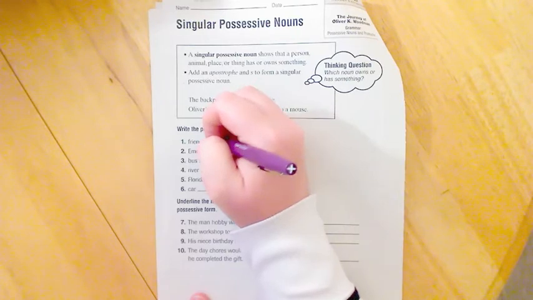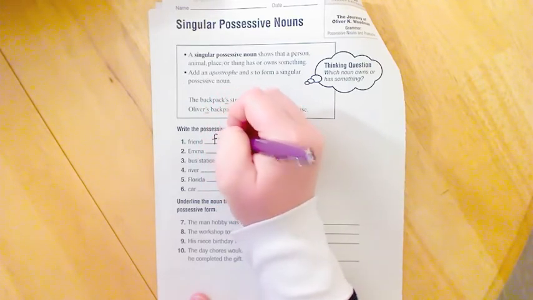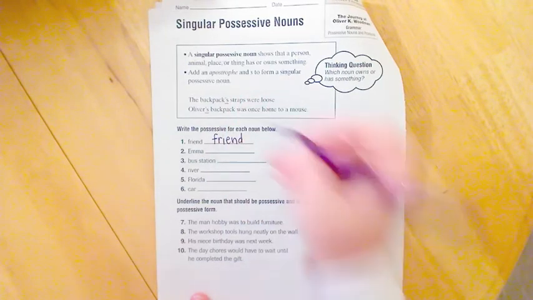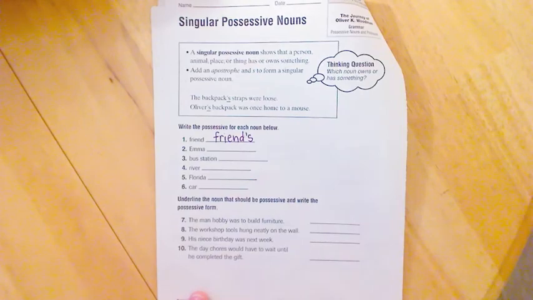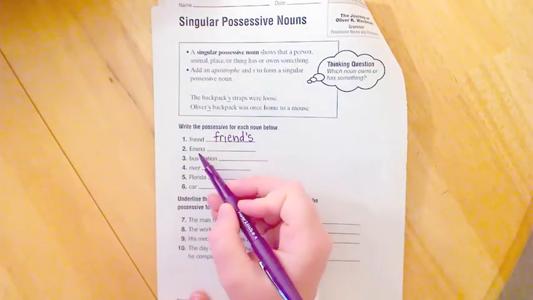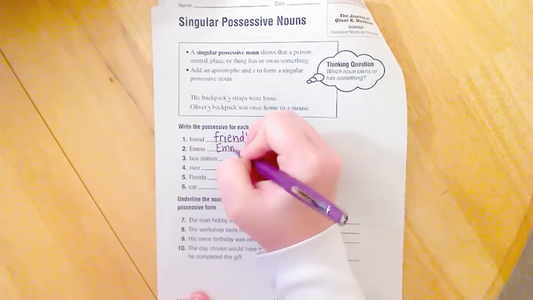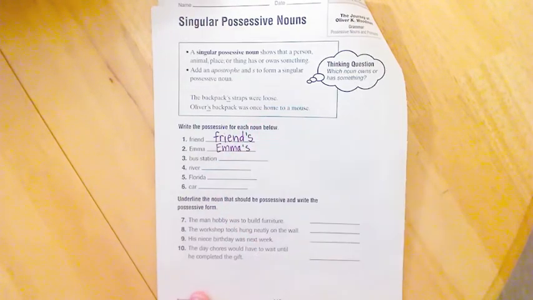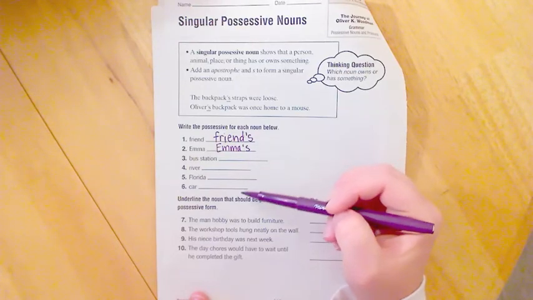That shirt is my friend's. I write the word friend, apostrophe S. As simple as that. Emma, that backpack is Emma's. Emma, apostrophe S. So you can continue the rest of these.